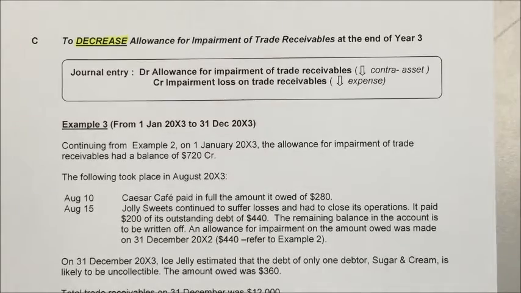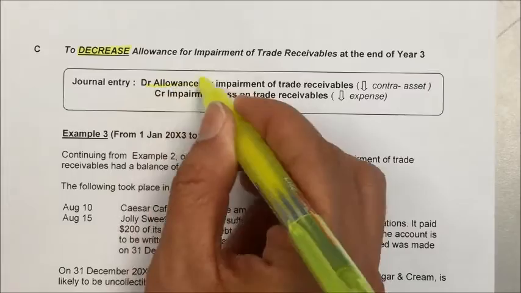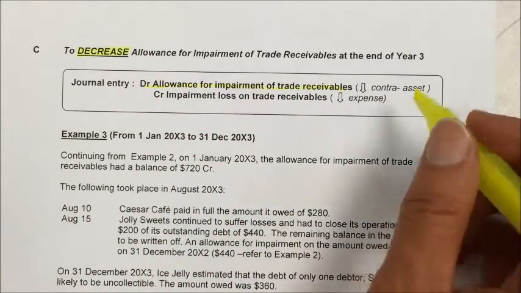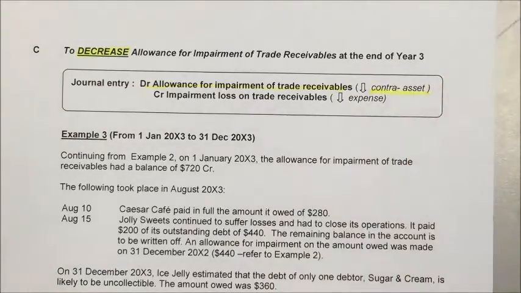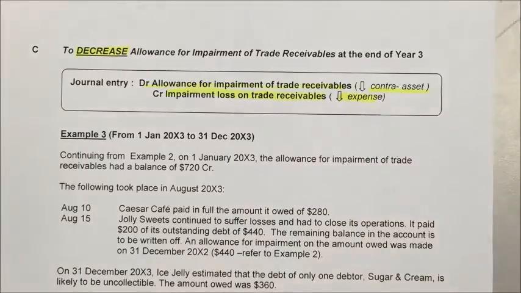The journal entry that has to be recorded will be debit allowance for impairment of trade receivables, which will reduce the contra asset, and credit impairment loss on trade receivables, which will reduce your expense.